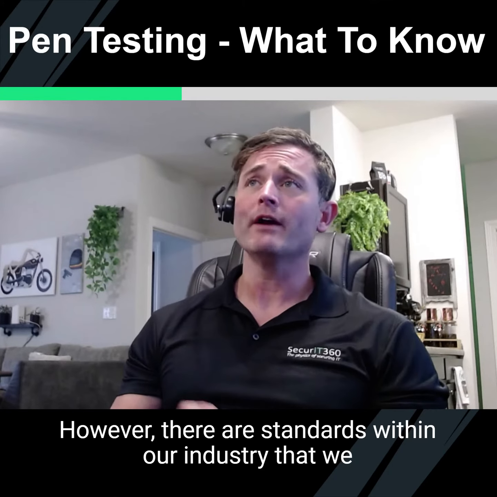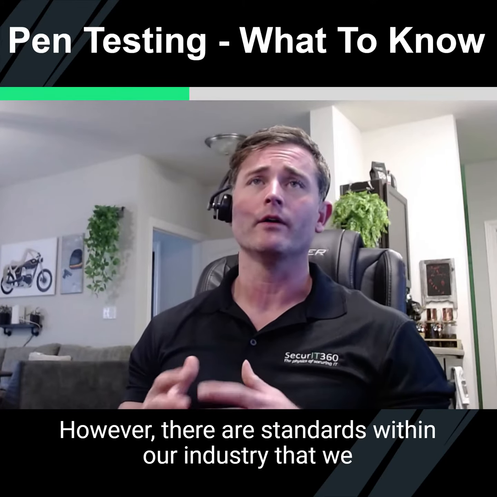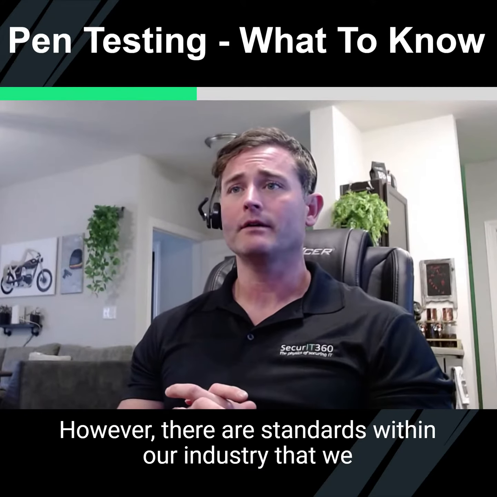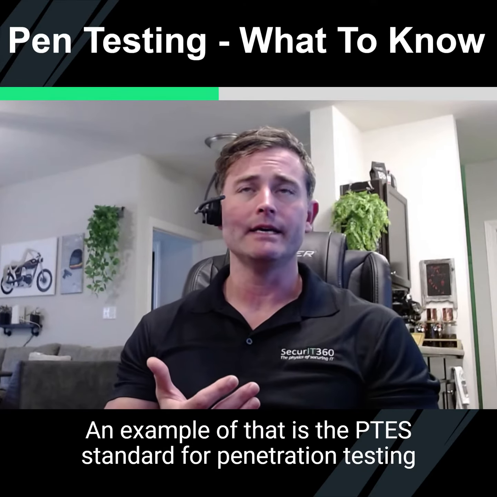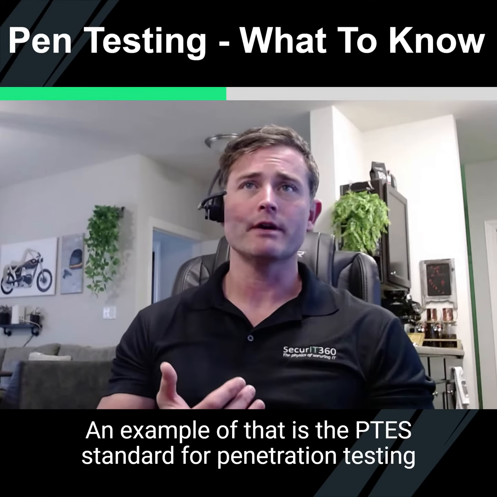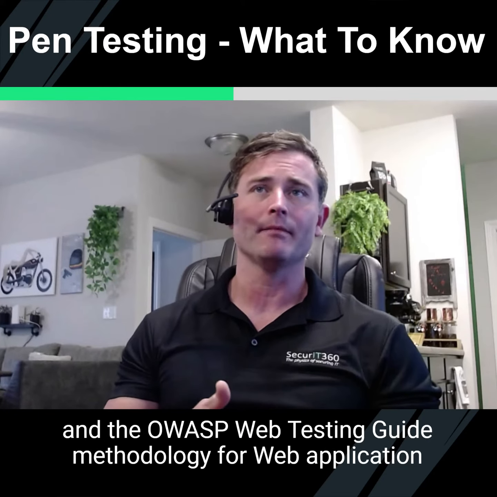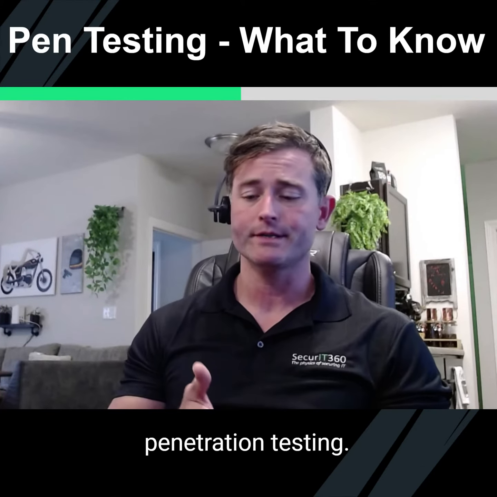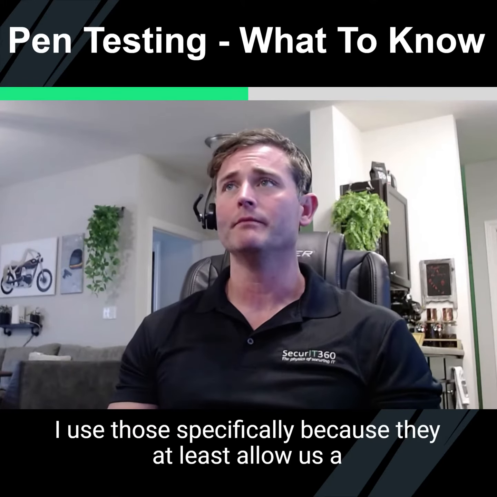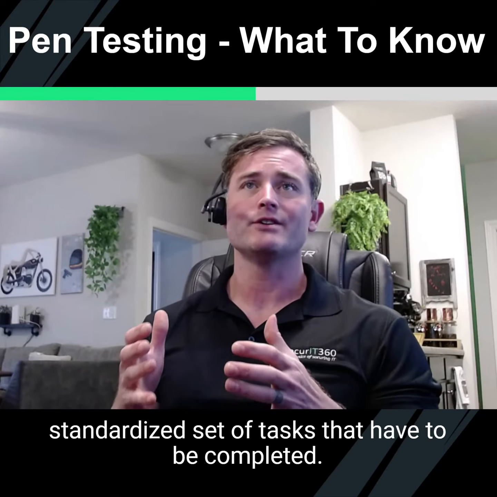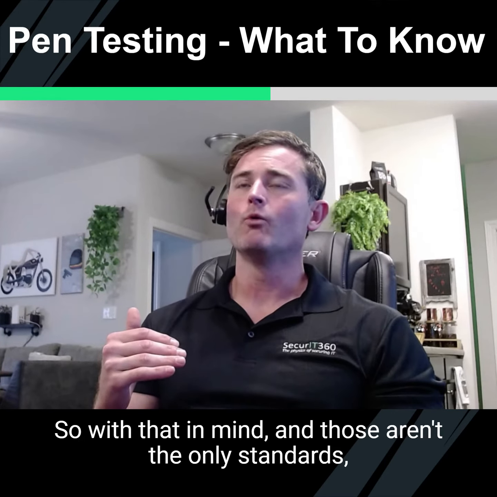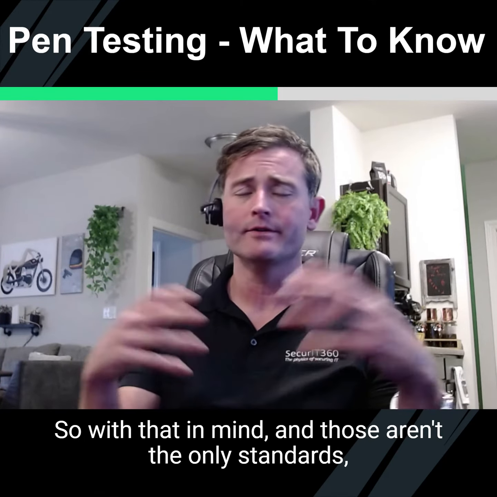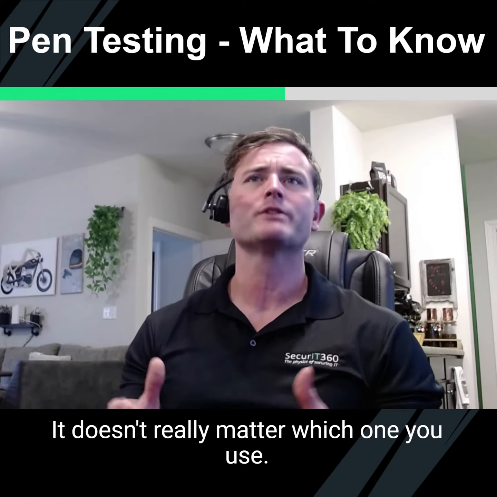However, there are standards within our industry that we can rely on to get similar services from one organization to the next. An example of that is the PTES standard for penetration testing and the OWASP web testing guide methodology for web application penetration testing. I use those specifically because they at least allow us a standardized set of tasks that have to be completed. So with that in mind, and those aren't the only standards, there's tons of standards. It doesn't really matter which one you use.